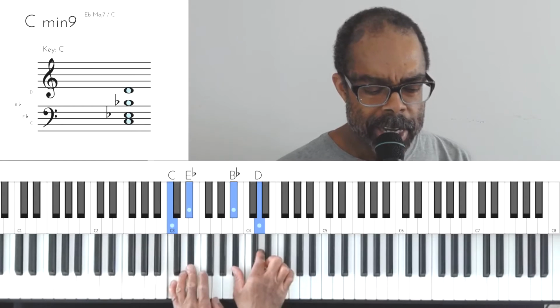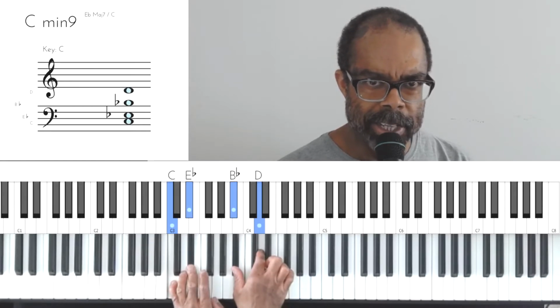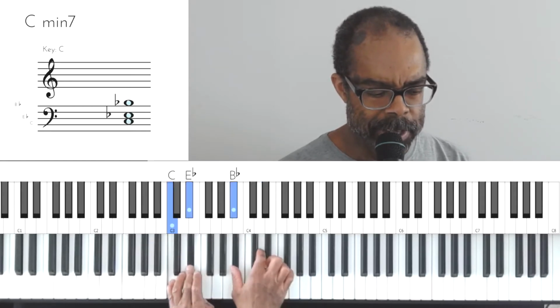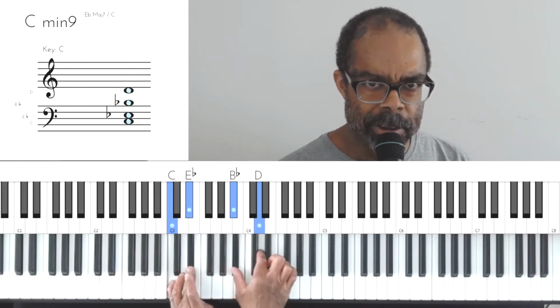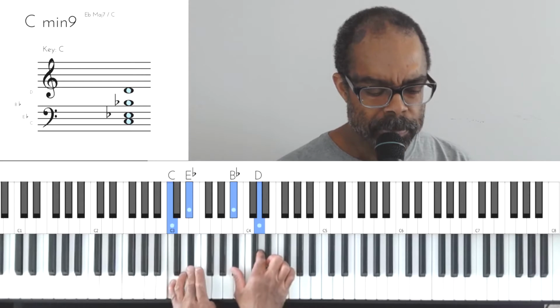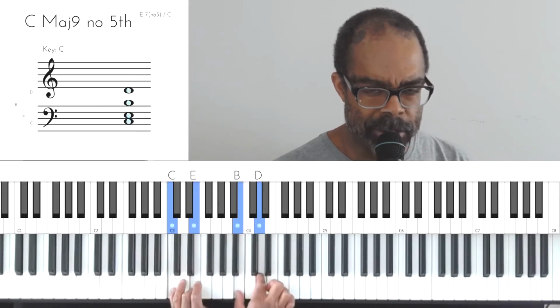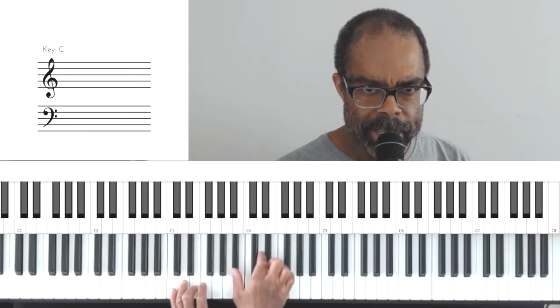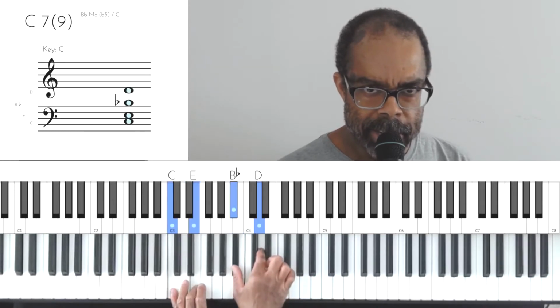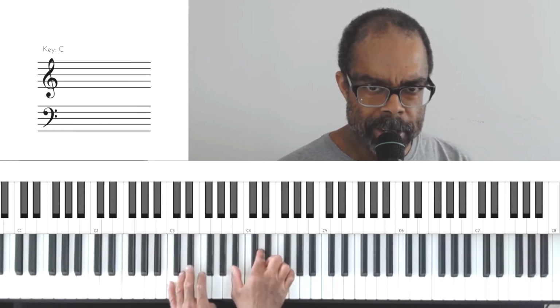All right. Now we're not going to have anything that has the flat 5 in it because with this voicing, we don't have a fifth anywhere in there. So we're not going to add anything to that. All right. So those are the chords we're going to concentrate on here with this particular voicing. Major 9, the C9, and the C minor 9.